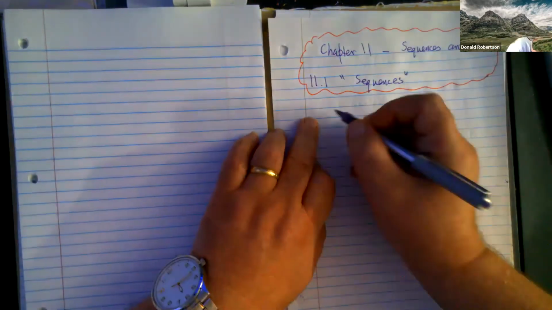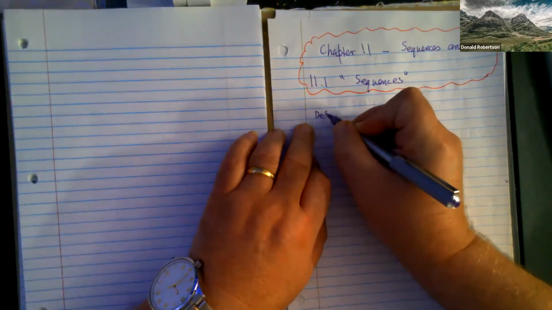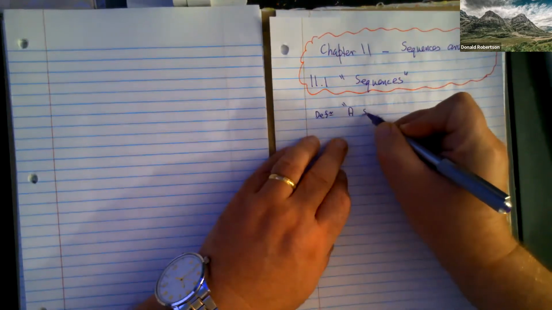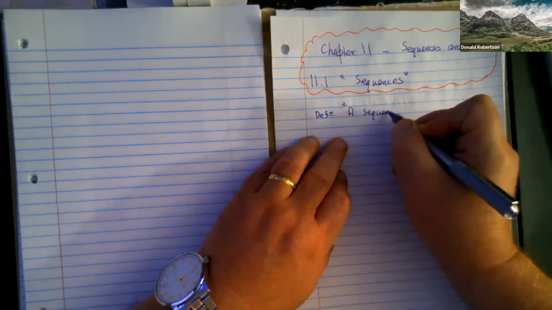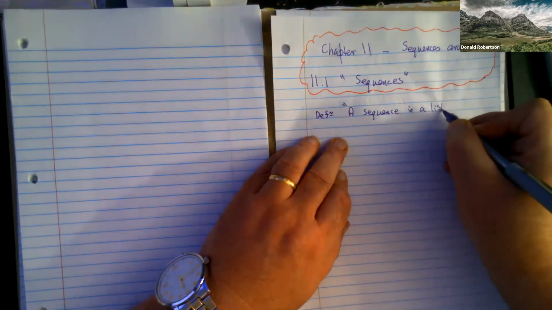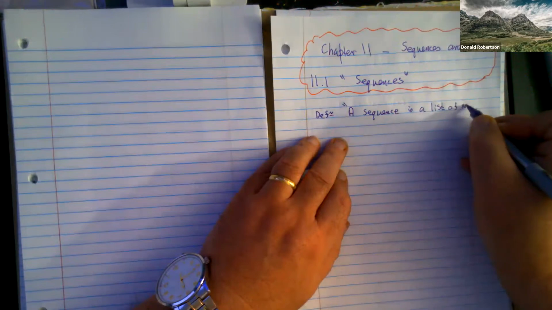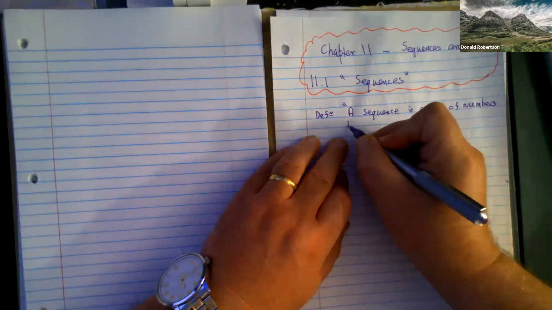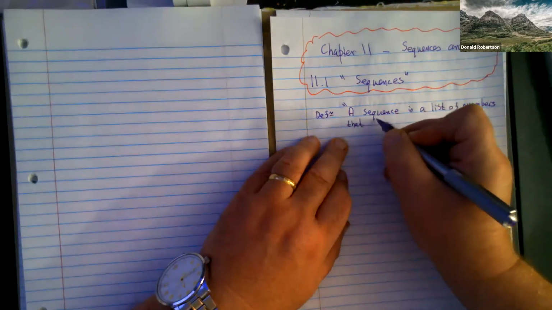So let's start with what a sequence is. A definition. A sequence is a list of numbers that have a pattern.